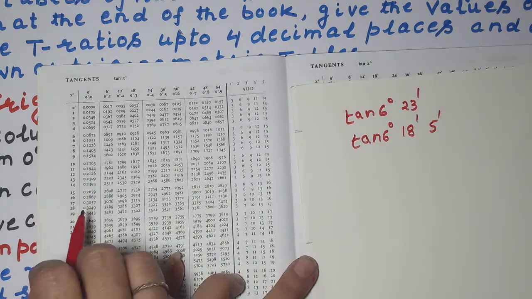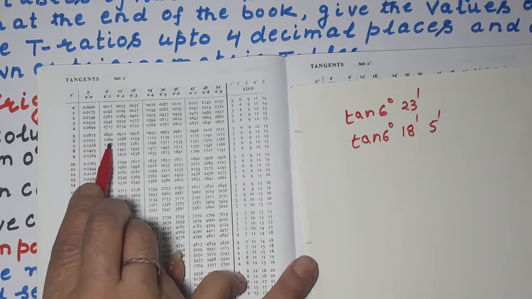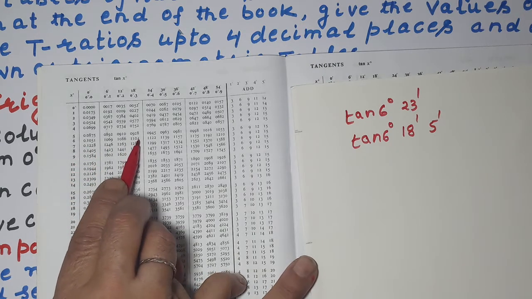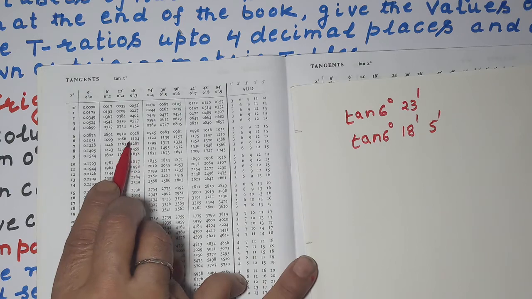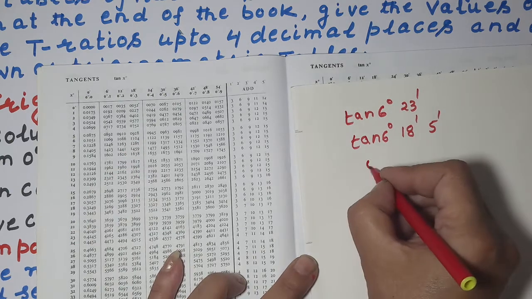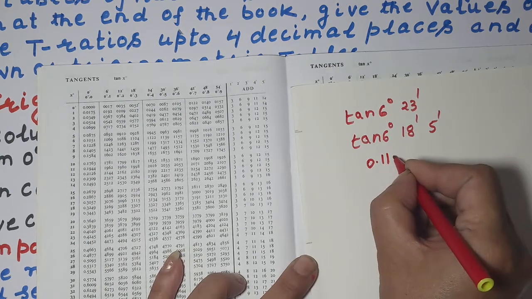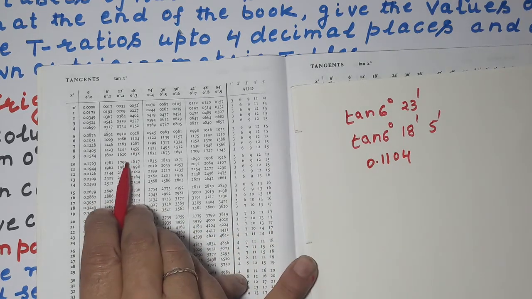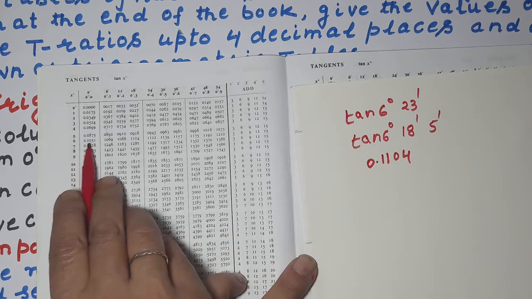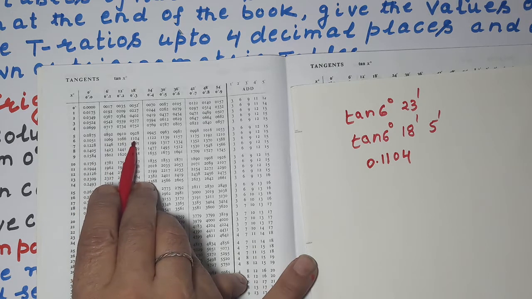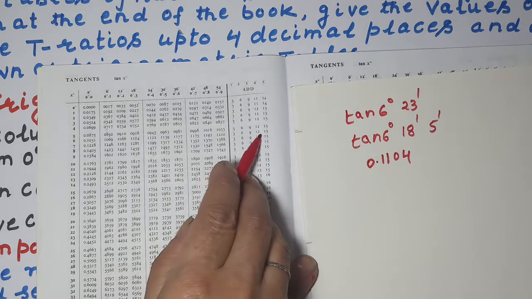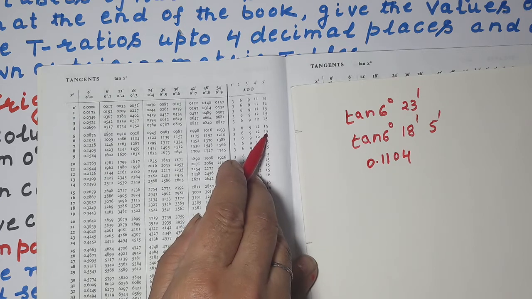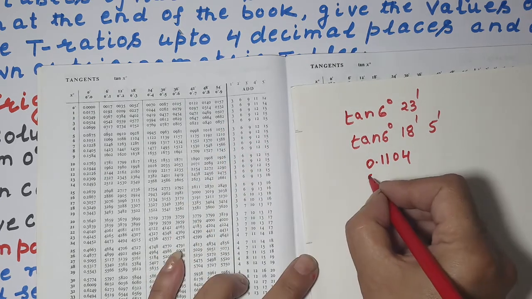So let me check tan 6 degrees under 18 minutes. How much is that? 0.1104. And what is my mean difference? Under 5 it's 15.